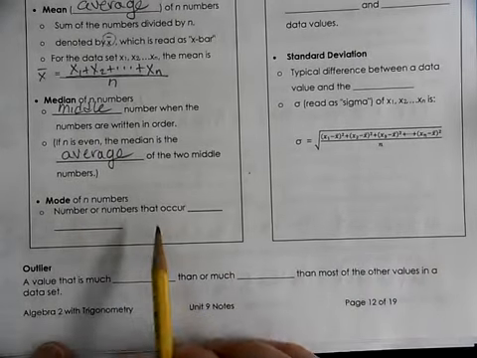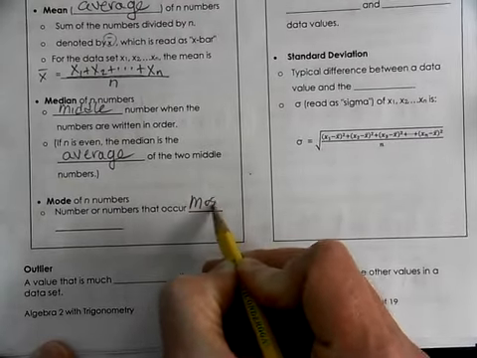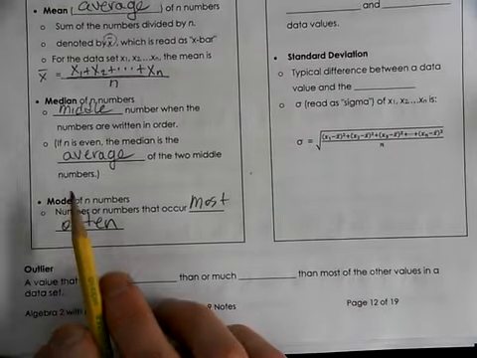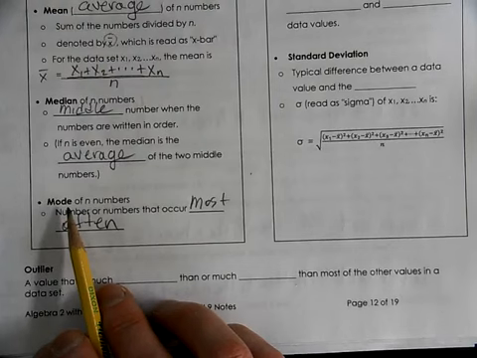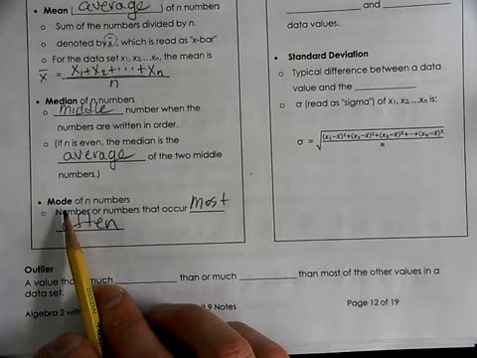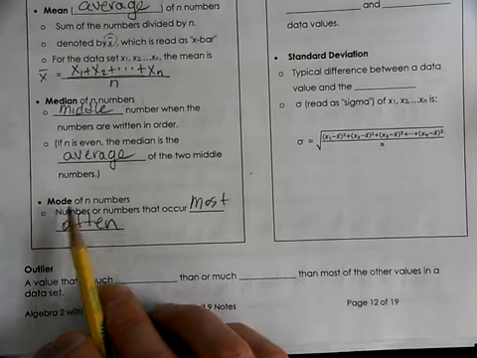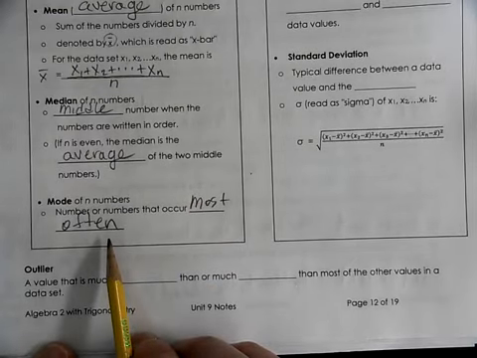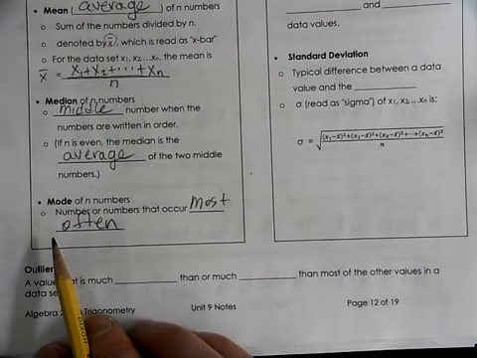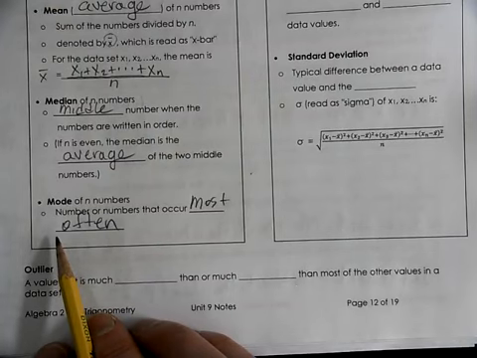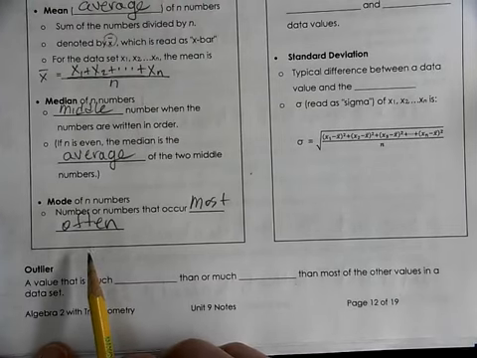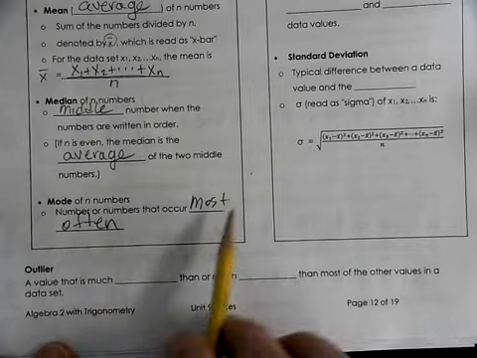The mode is the number that appears most often. So if a number is repeated like 4 different times, and another number is repeated 3 different times, the one that's repeated the most is considered the mode. If you have 2 numbers that are each repeated multiple times, the same amount of times, then they would both be considered the mode. So you can have 2 modes if they're both repeated the same amount, which is the most often.